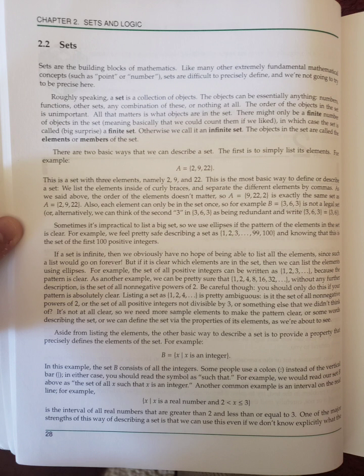So a set is just a collection of objects. We can have a finite set where we have a finite amount of elements in the set, and an element is just a member of the set. We can also have infinite sets. So the objects in the set are called elements or members of the set, and there's two standard ways to describe sets. We have the first, which is just listing its elements.